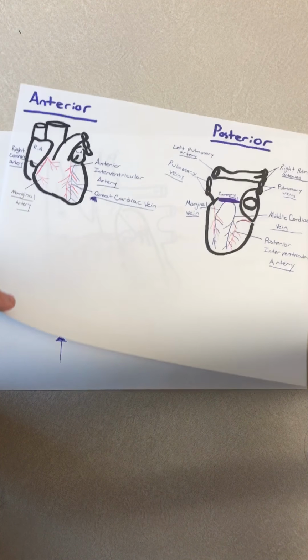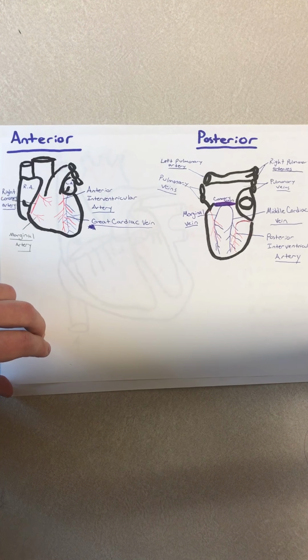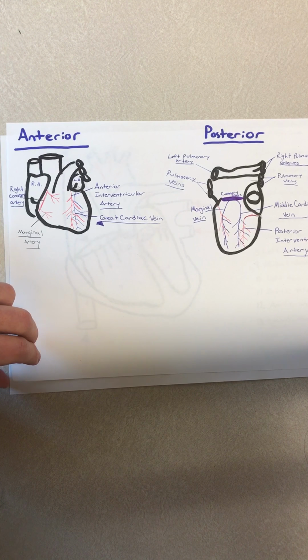Now, I'm going to go over the anterior portion of the heart. You can tell this is the anterior portion because you are able to see the right atrium, the left atrium, and then you have your superior vena cava here.